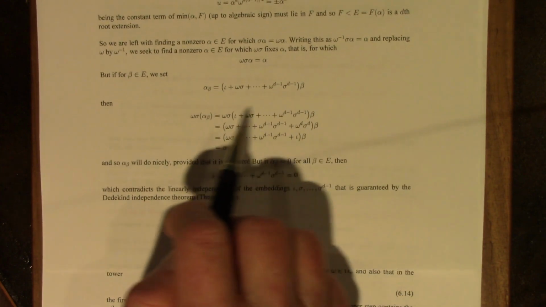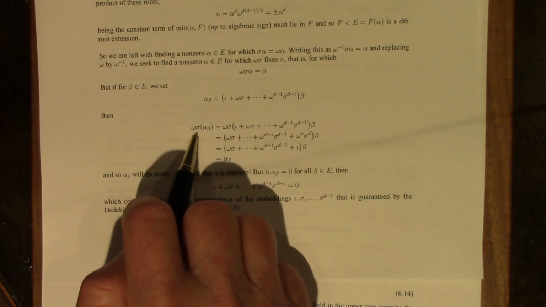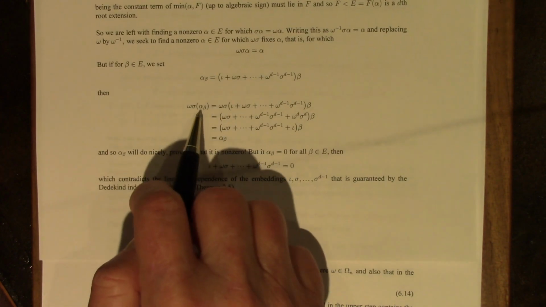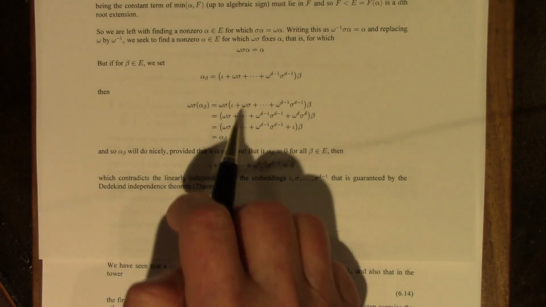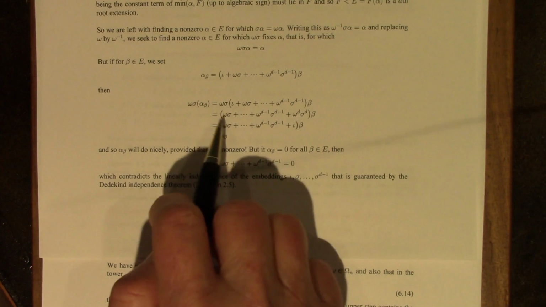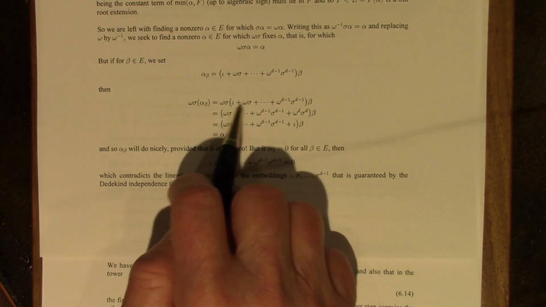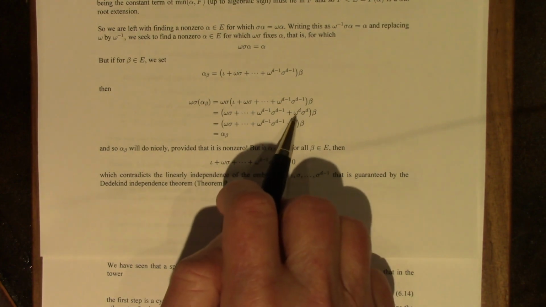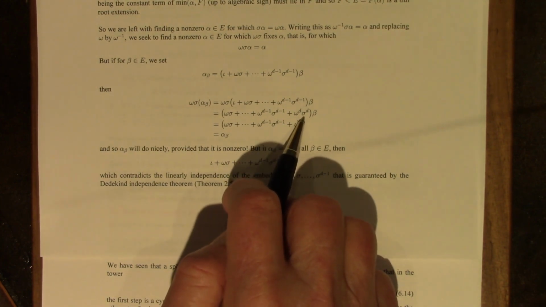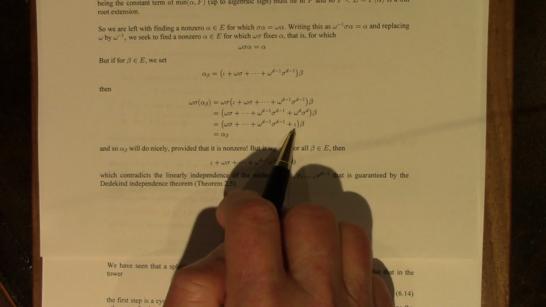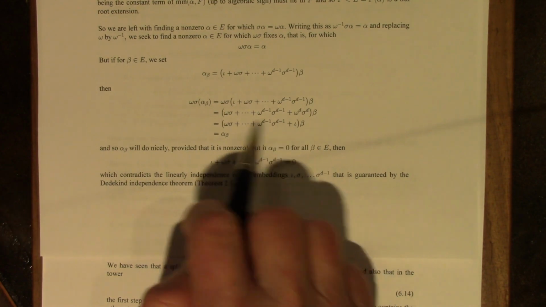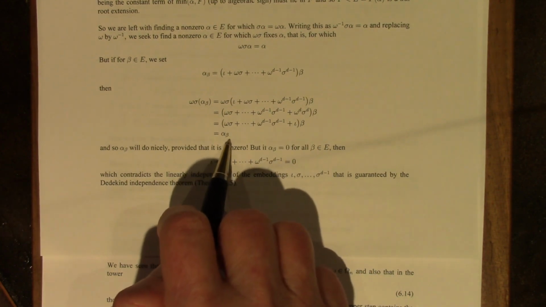Look what happens when we apply omega sigma to alpha sub beta. It looks like this. The omega sigma goes inside. It just kicks up the exponents by 1. But omega to the d, sigma to the d, is the identity. So we recover alpha sub beta.